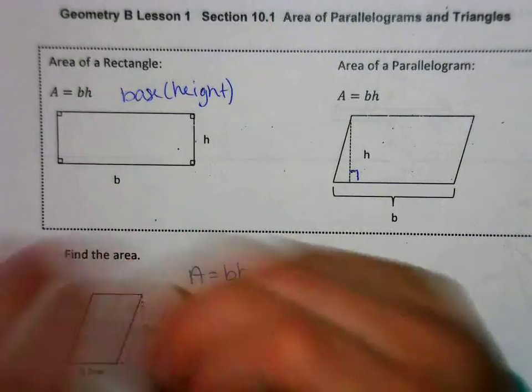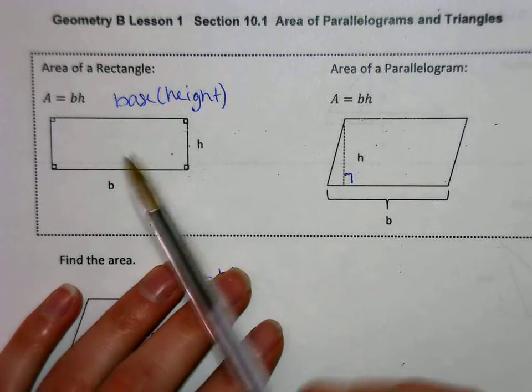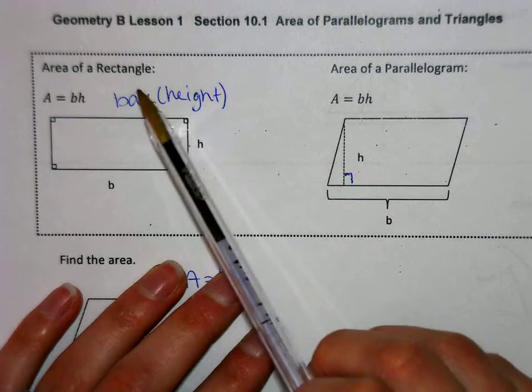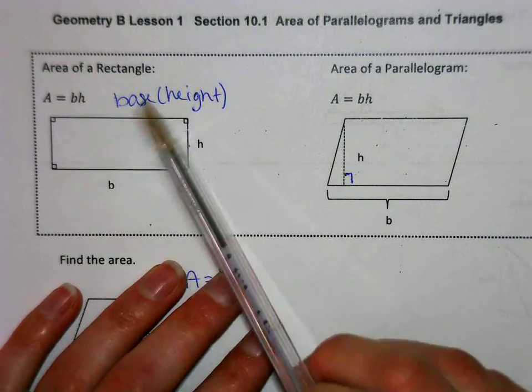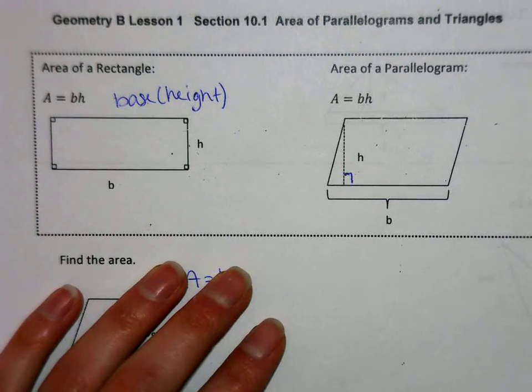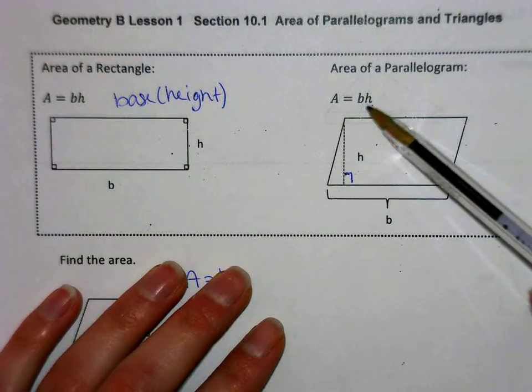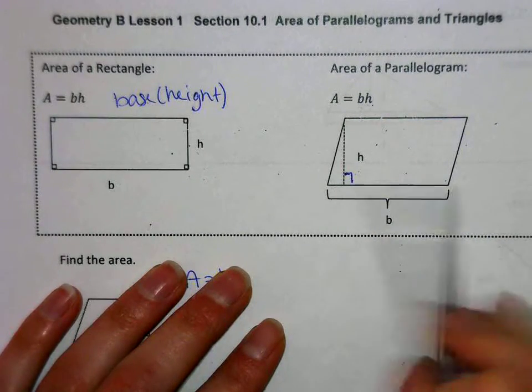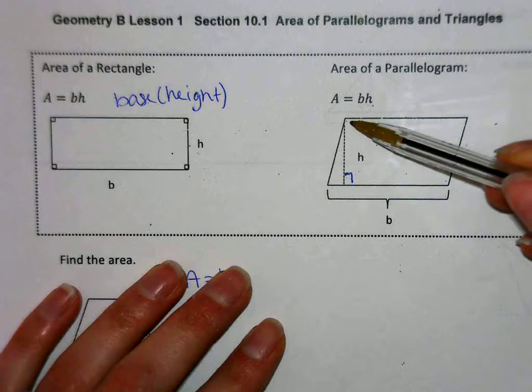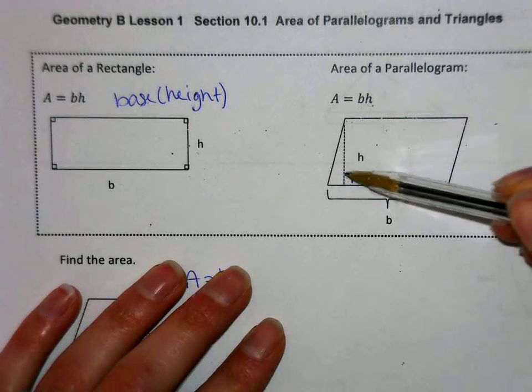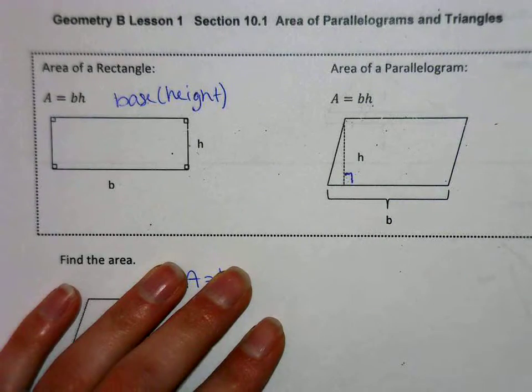Today we are going to be looking at areas of parallelograms and triangles. So first, let's remind ourselves what the area of a rectangle is. The area of a rectangle is base times height. The area of a parallelogram is the same thing: area equals base times height. So we're looking at our base, and our height, though, this time, is going to be that 90-degree angle, the perpendicular line from our base.